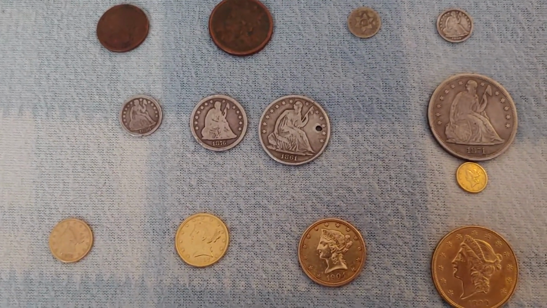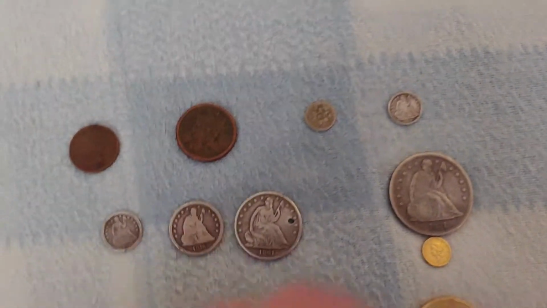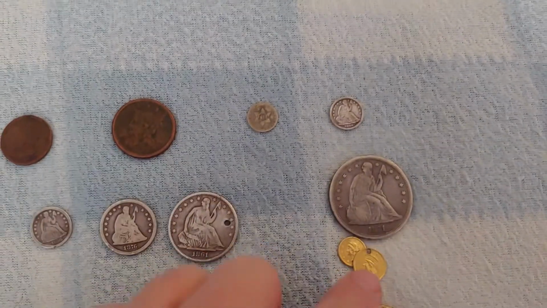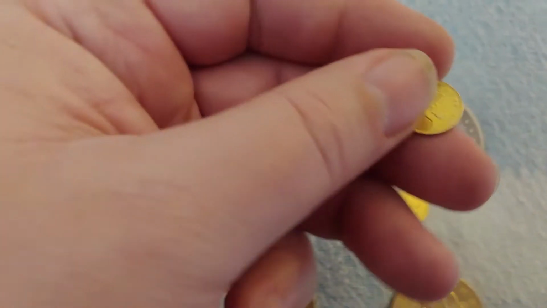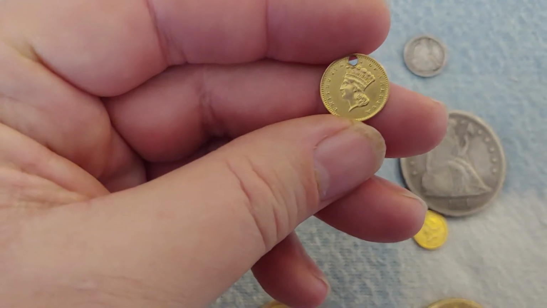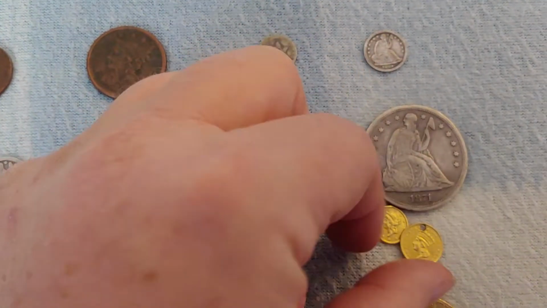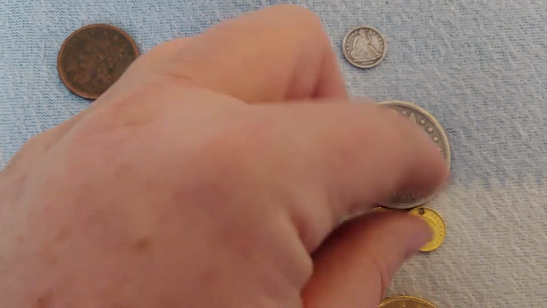So 1854, several things happen here. First of all, a larger diameter gold dollar is introduced, and we'll take a look at that. And it had its denomination on the back. Same basic idea. It's just now it's, you know, a bit wider but a little bit thinner.